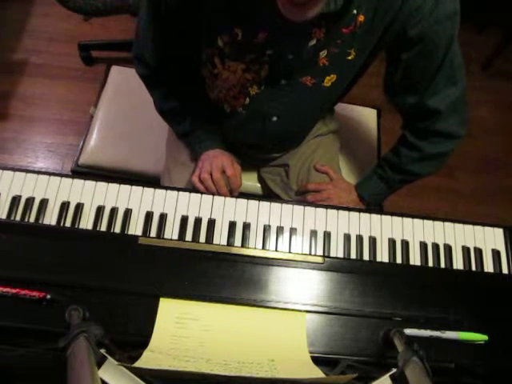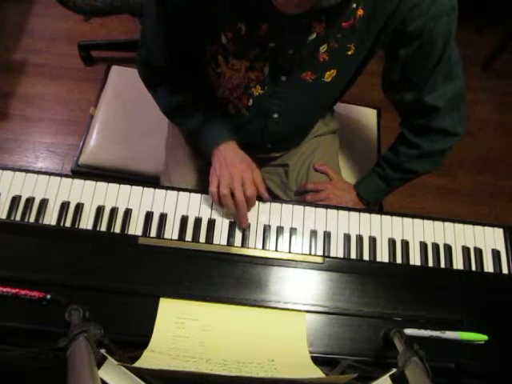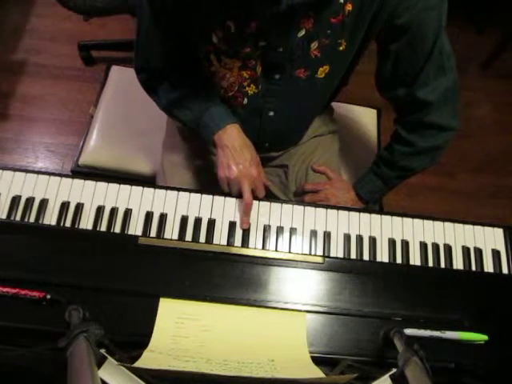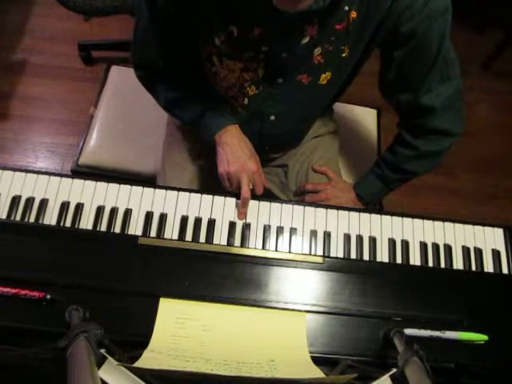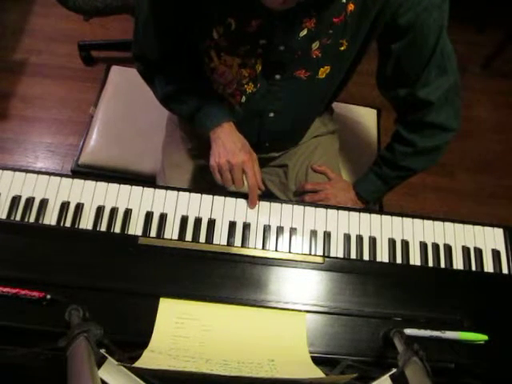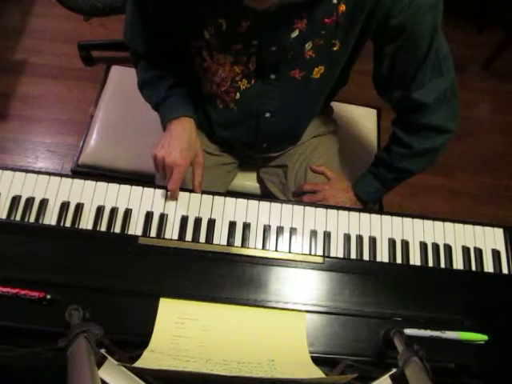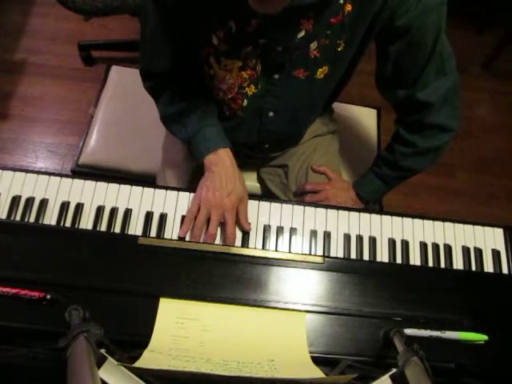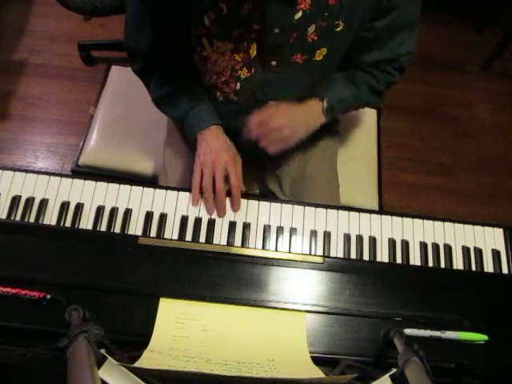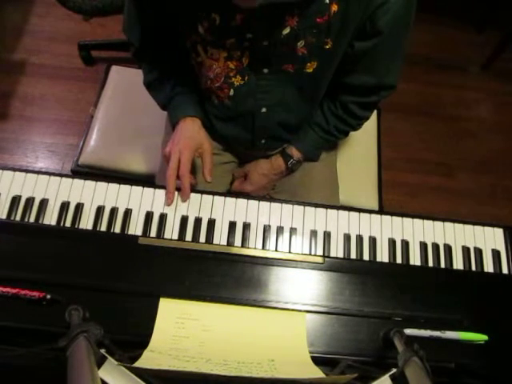The distance between any two adjacent notes is called a half step. So the distance between C and C sharp, that's a half step. Distance between C sharp and D, that's another half step. And so between an octave, which is do, re, mi, fa, sol, la, ti, do, there are 12 half steps. There's 7 white notes and there's 5 black notes. The white notes are numbered 1, 2, 3, 4, 5, 6, 7, and then back to 1 or 8.